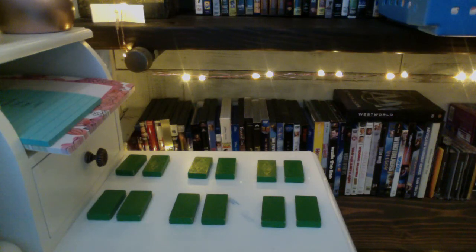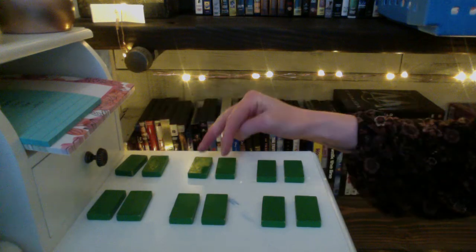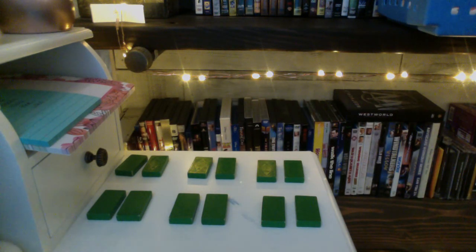I want to show you how that works with our dominoes real quickly, okay? So here are our dominoes again, and we put them into groups of twos, right?